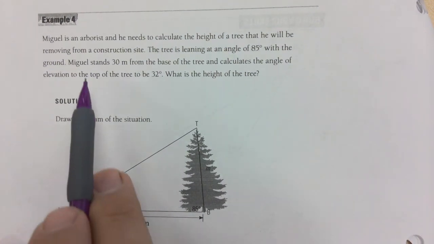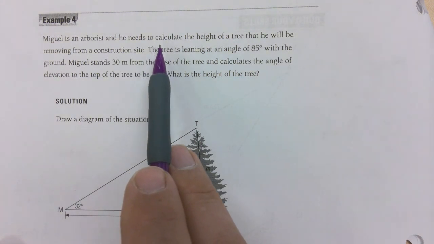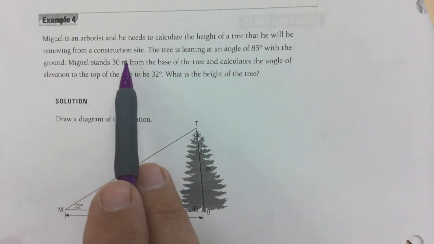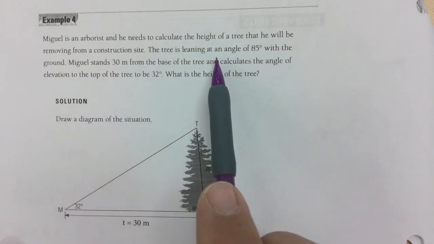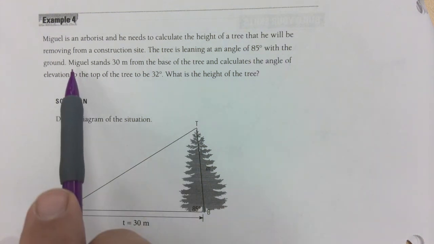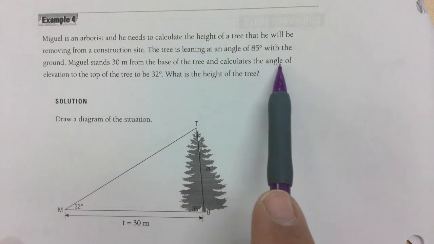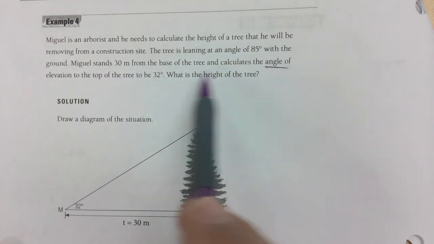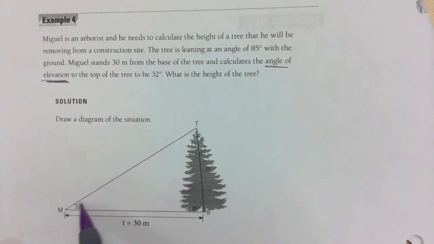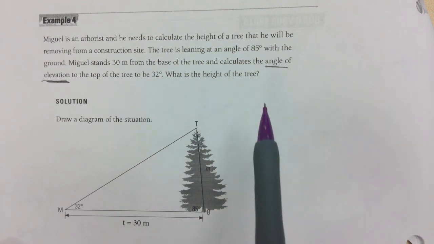Okay, so Miguel is an arborist and he needs to calculate the height of the tree that he will be removing from a construction site. The tree is leaning at an angle of 85 degrees with the ground. Miguel stands 30 meters from the base of the tree and calculates the angle of elevation. There it is again, right? The angle of elevation, which makes sense, right? It's between the horizontal and the line looking up, which is 32 degrees. What is the height of the tree?